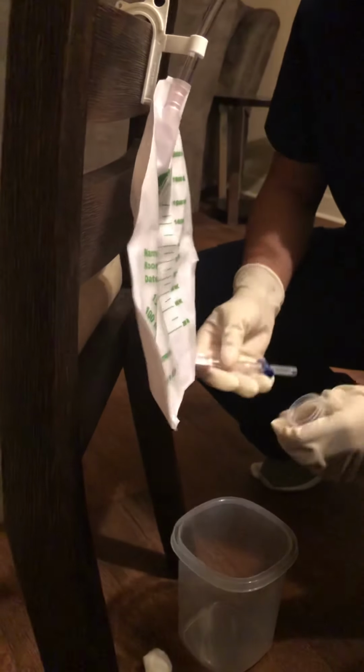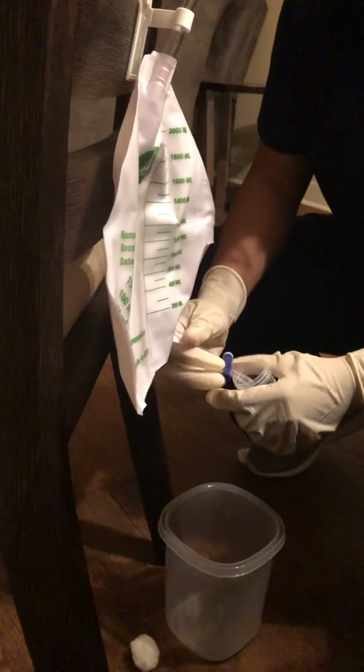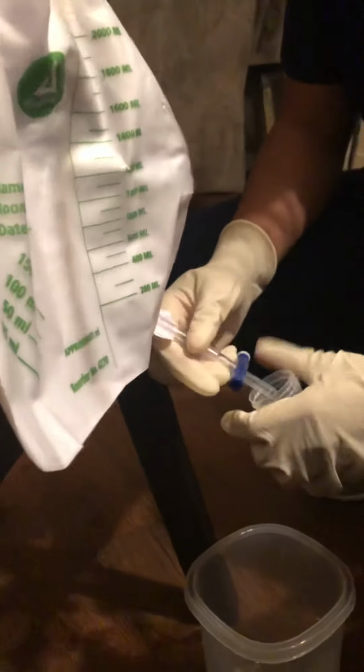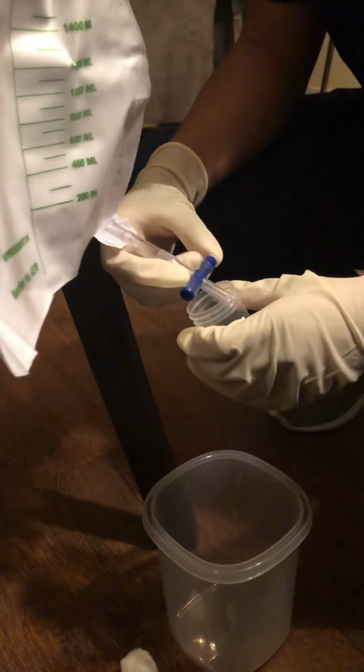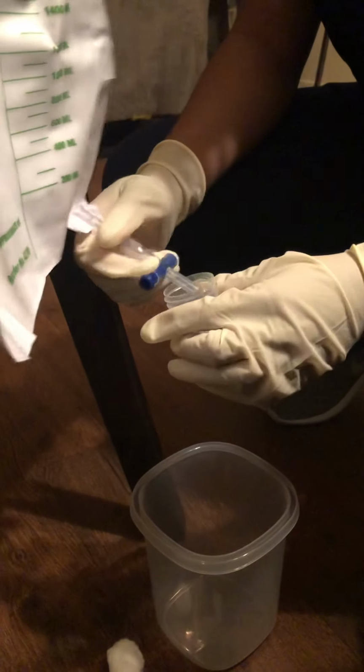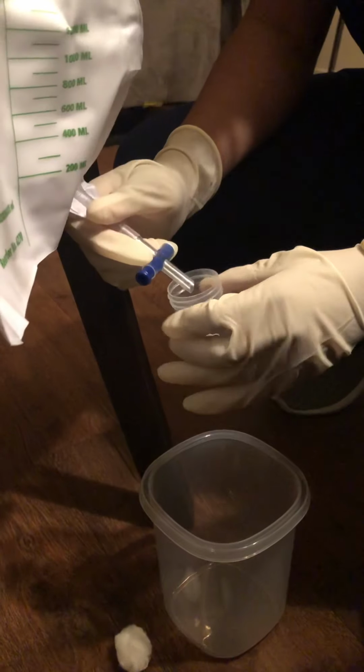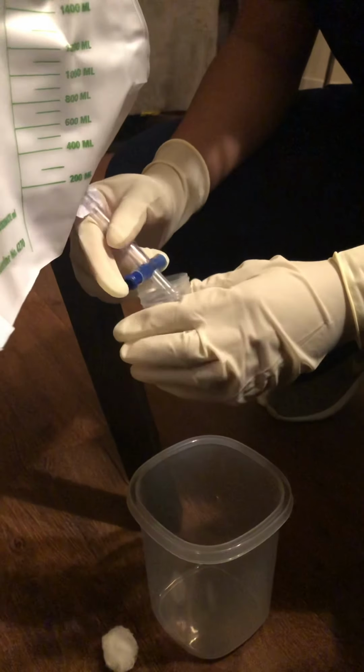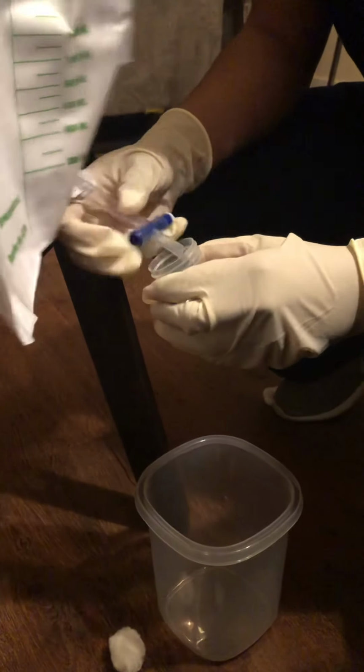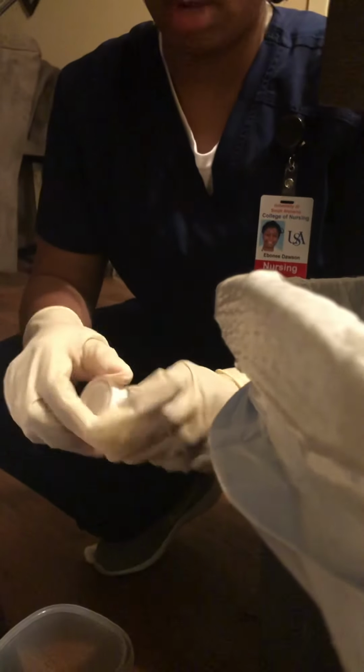Okay, and then this tubing has a clamp where it's stopped, so urine will not flow out if you pull it like this. And then once you're ready, you would push this over and it will allow urine to flow in. Now you would fill it up until you meet your desired amount, and then you would close it back up, put the tubing back into the bag, put the top back on here, and then you will fill it out.